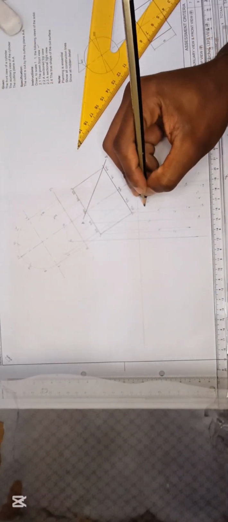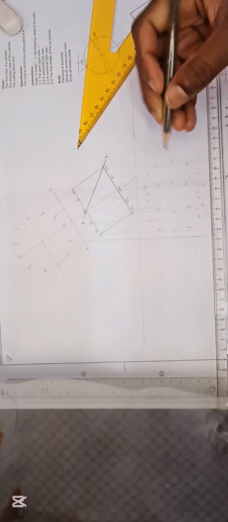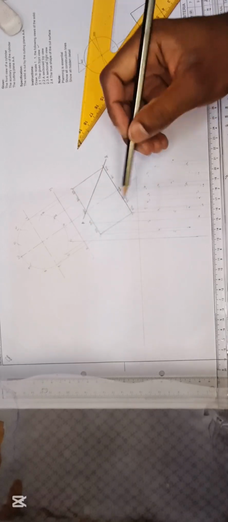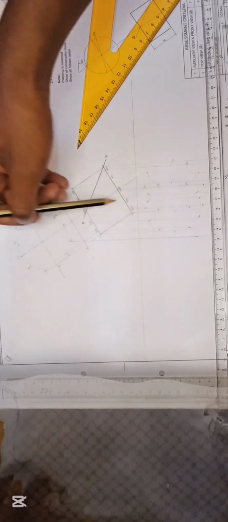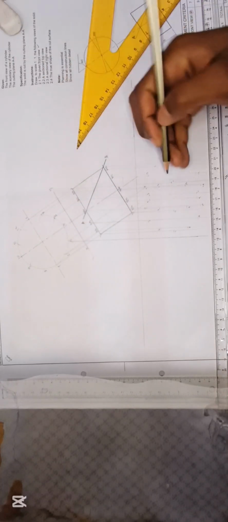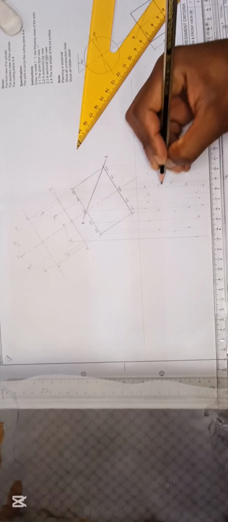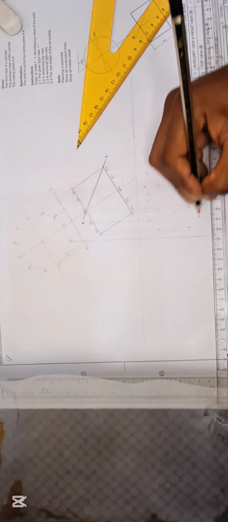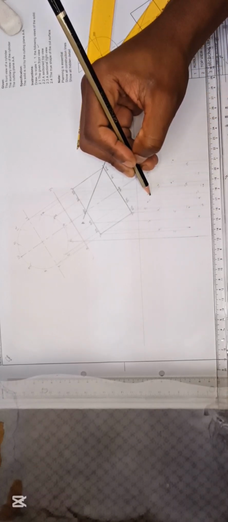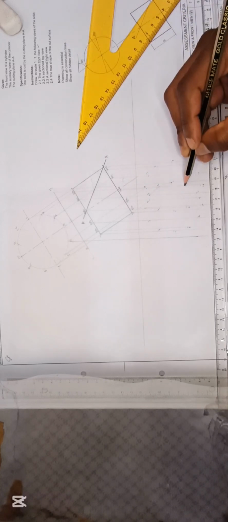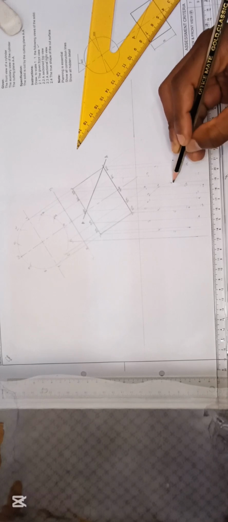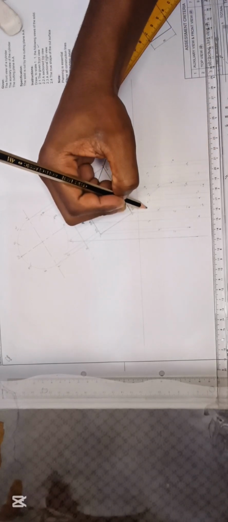So what I will need to do now, I will need to connect the points at the top first, because if we are looking from the top, we are going to see this, it will be visible, and this one I told you it will be hidden. So let's start at point 1. Here's our point 1, 2, 3. So we will need to do this with freehand. So combine all the points.